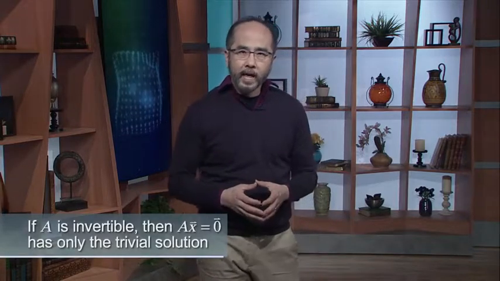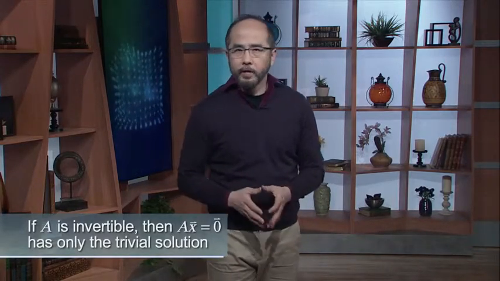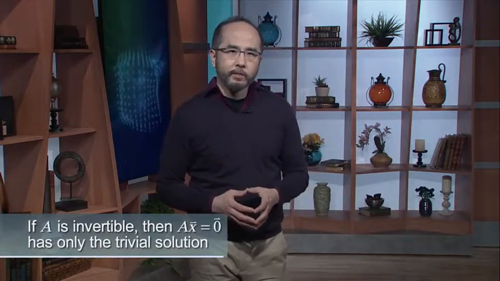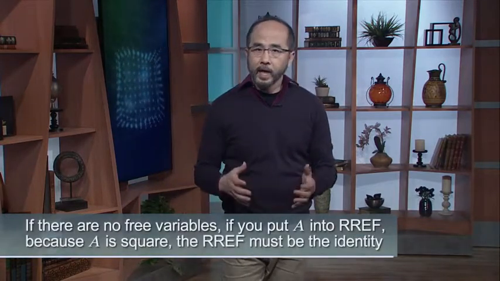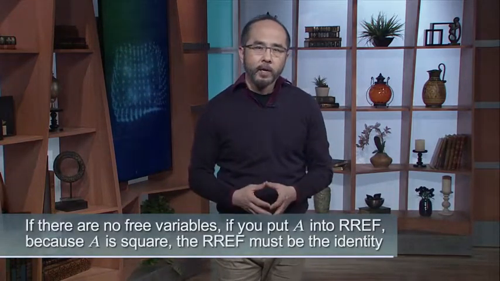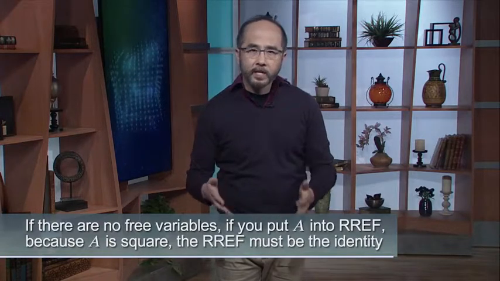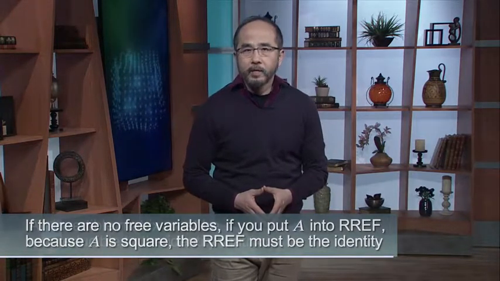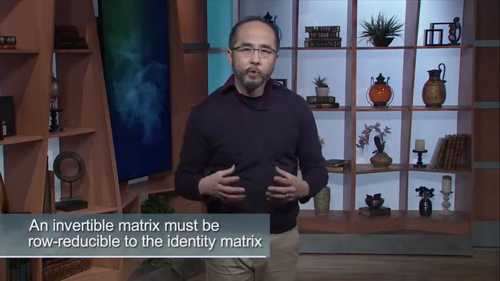Okay, so now here's how we can find the inverse of an n by n matrix. First of all, remember a theorem we proved last time. If A is invertible, then AX equals 0 has only the trivial solution. This means that there are no free variables among the coordinates of the unknown vector x. So when you try to put A in reduced row echelon form, because A is square, you have to get the identity matrix. Thus, an invertible matrix must be row reducible to the identity.